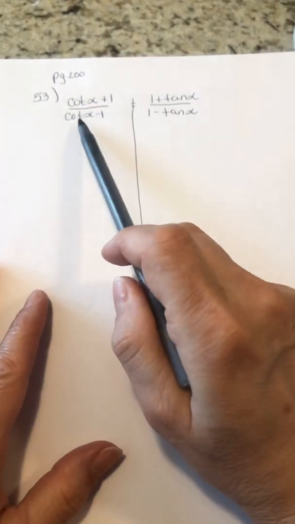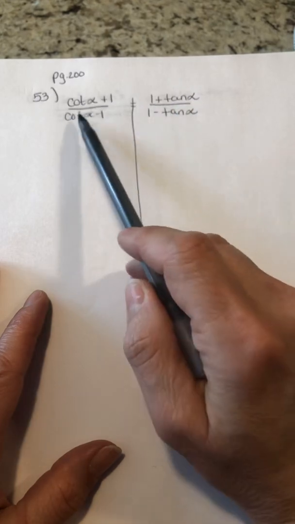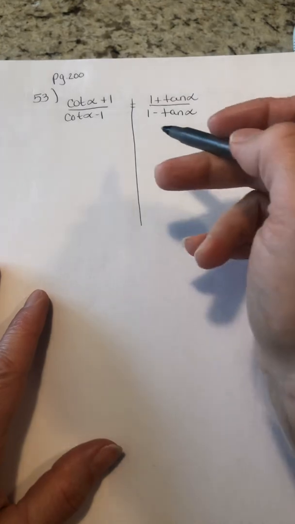Hello again, everyone. So we're going to be working on problem number 43 now from page 200. On this problem, I'm going to choose to work on the left side, and I'm going to start by changing my cotangents into tangents. One of the things that I notice here is that I have tangents on the right, cotangents on the left. So I'm going to start to change my cotangents into tangents.